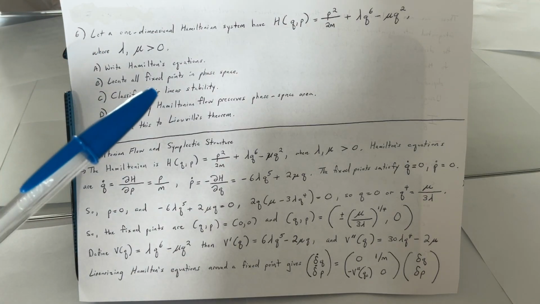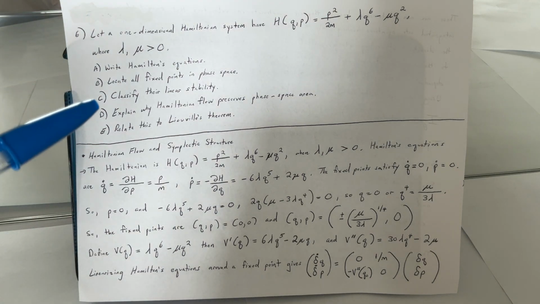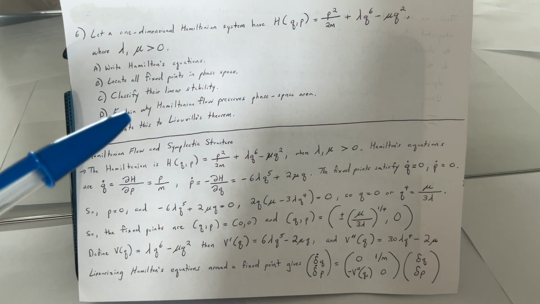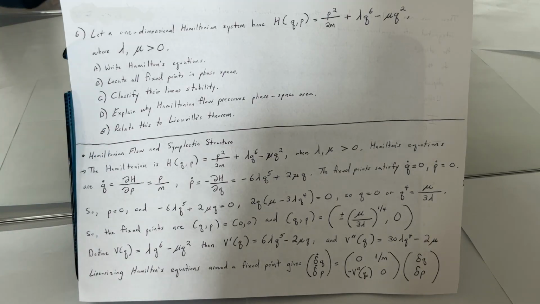Part A, write Hamilton's equations. Part B, locate all fixed points in phase space. Part C, classify their linear stability. Part D, explain why Hamiltonian flow preserves phase space area. And part E, relate this to Liouville's theorem.